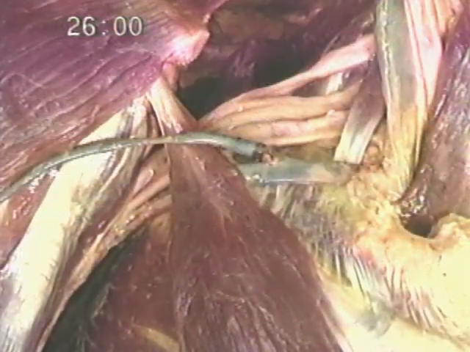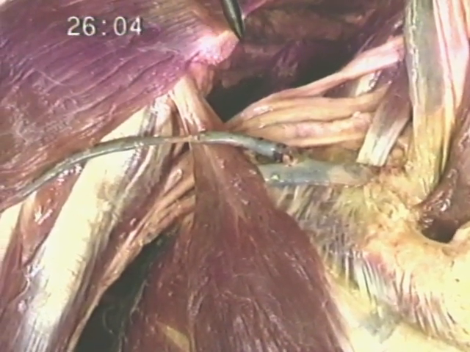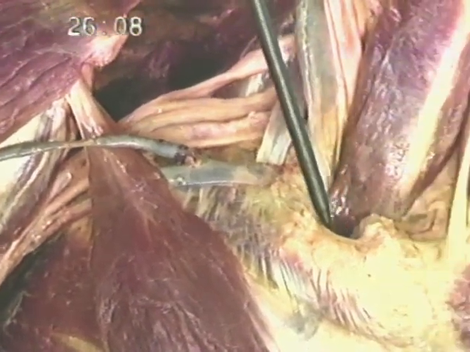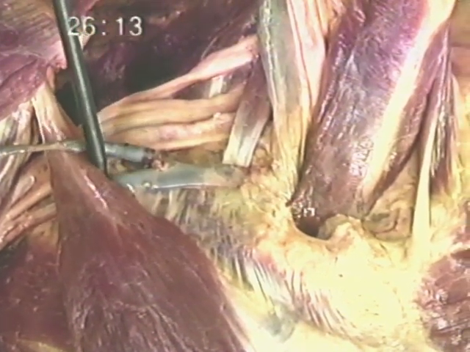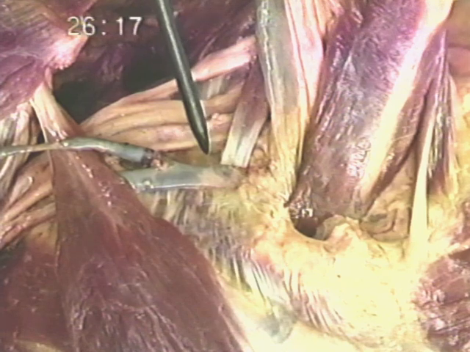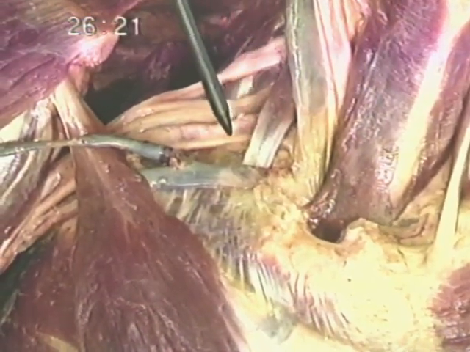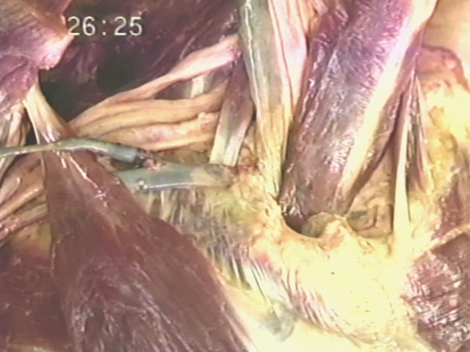Here we are behind the medial end of the clavicle, which went from here, this is the cut end of the clavicle, to here. This was the sternoclavicular joint. Here's pectoralis minor. Here's the curve of the first rib, and here's scalenus anterior. These structures, the subclavian artery and the brachial plexus, we'll be seeing in a minute.